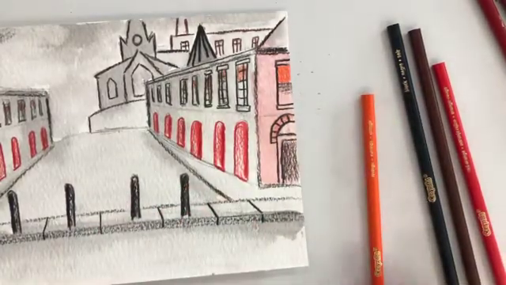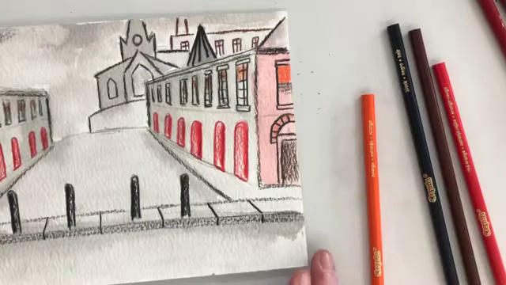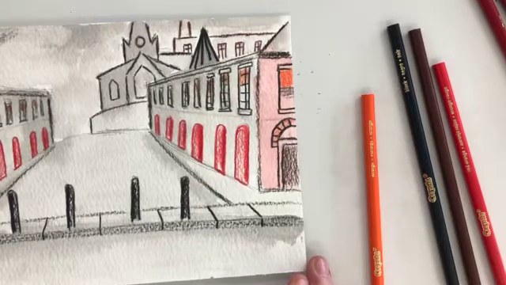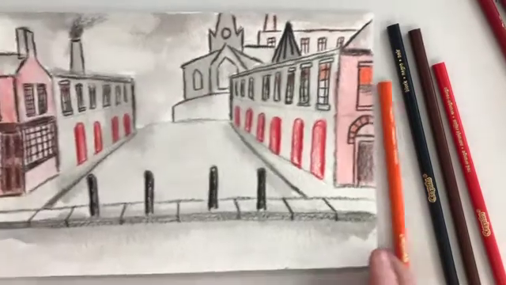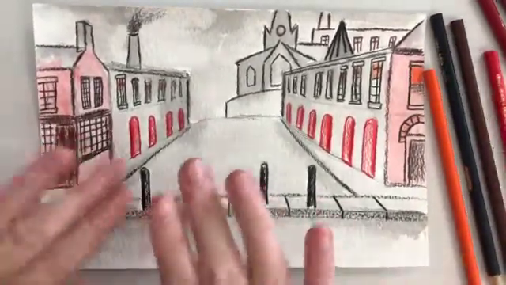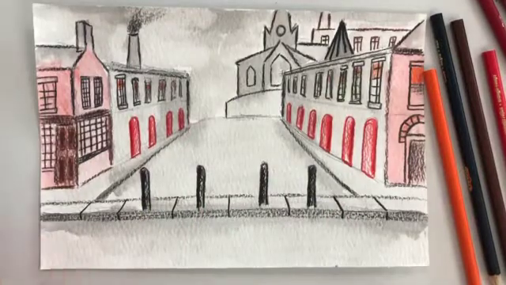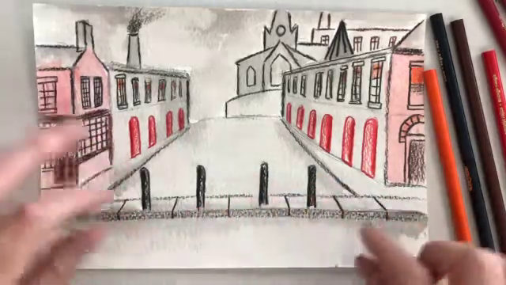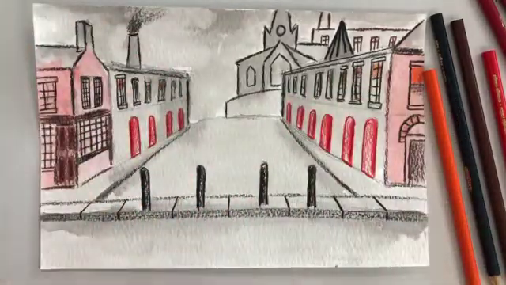Right, I think that's all the detail I'm going to add for now. The next step is going to be to collage some people on, and we're going to make the people in a separate lesson. So the final step will be to make the people, and we're going to add them onto this picture.